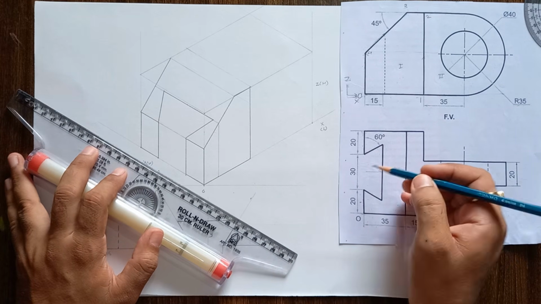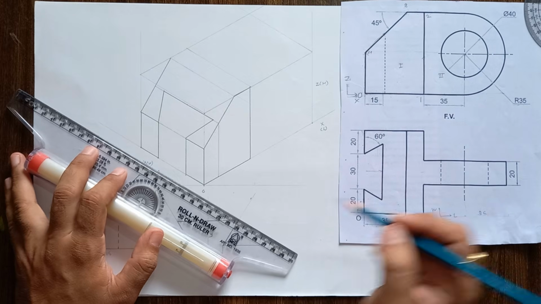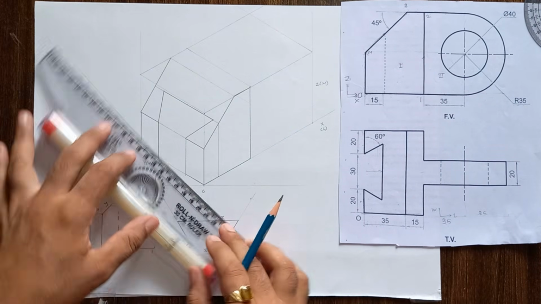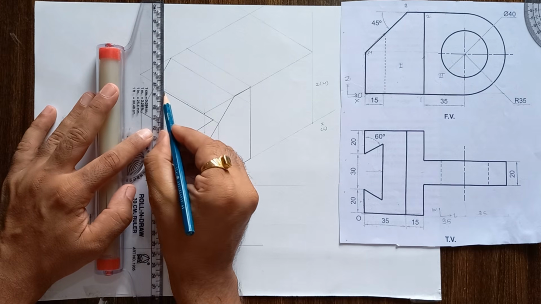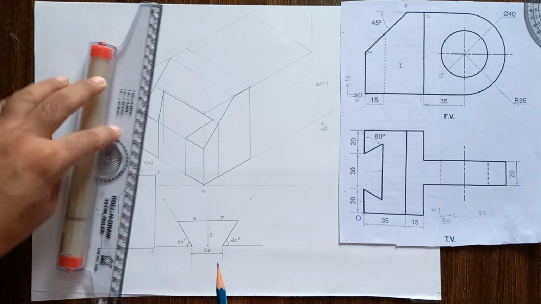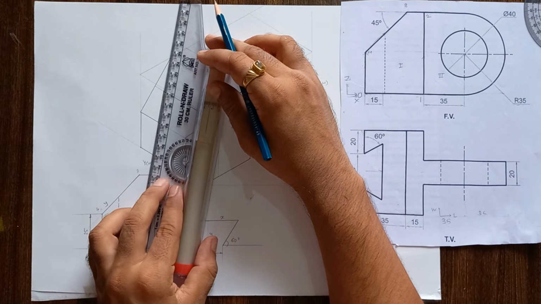The depth of that Z shape profile is this slant surface to bottom. So this depth we can show with the help of this projection line.